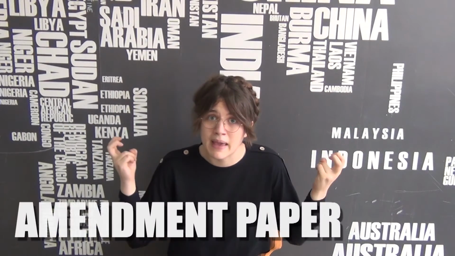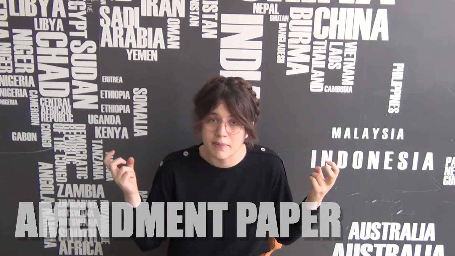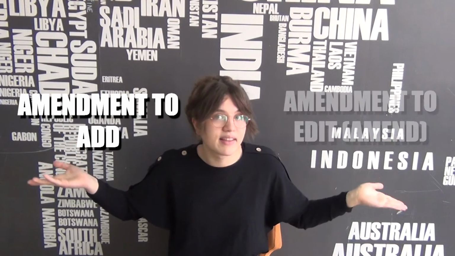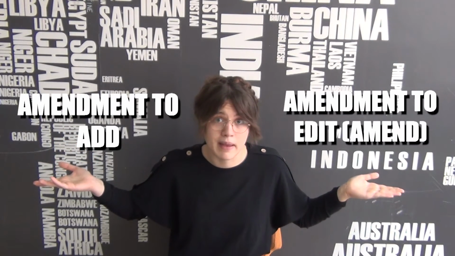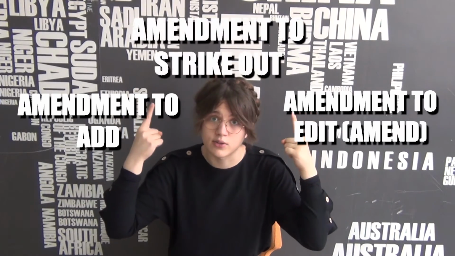After your resolution paper is done, and after the chairboard has recognized the main submitter to introduce the resolution paper, it is time for other delegates in the House to write an amendment paper for that resolution paper. And an amendment paper can be used for 3 different purposes: to add a clause or a part, to edit somewhere in the resolution paper, or to strike out somewhere.